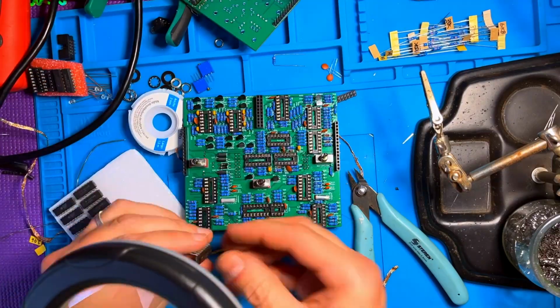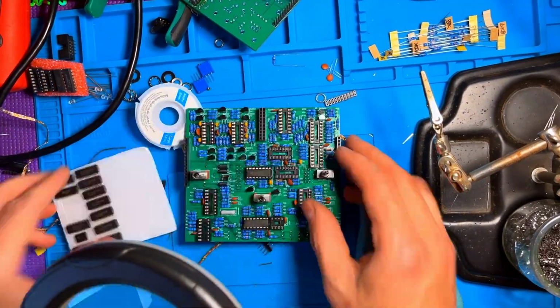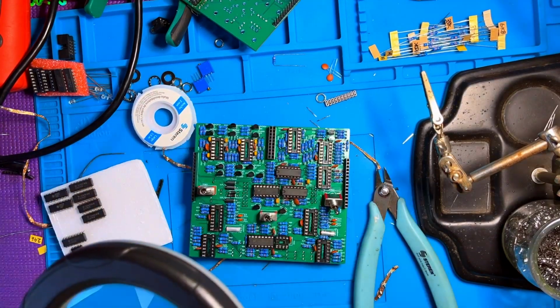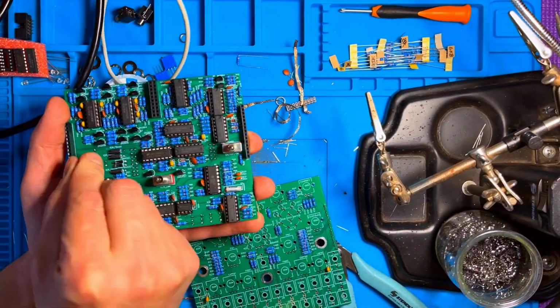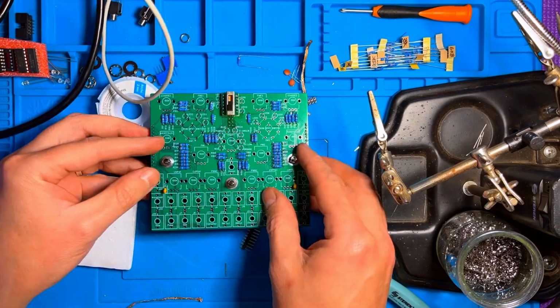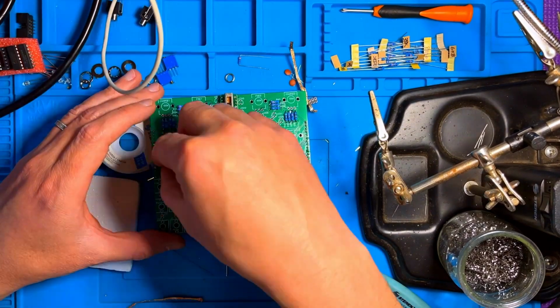Alright, so now let's snap on the ICs. It's really important to make sure that they're oriented correctly. Use the manual as a guide. There's a visual representation there, an actual picture.